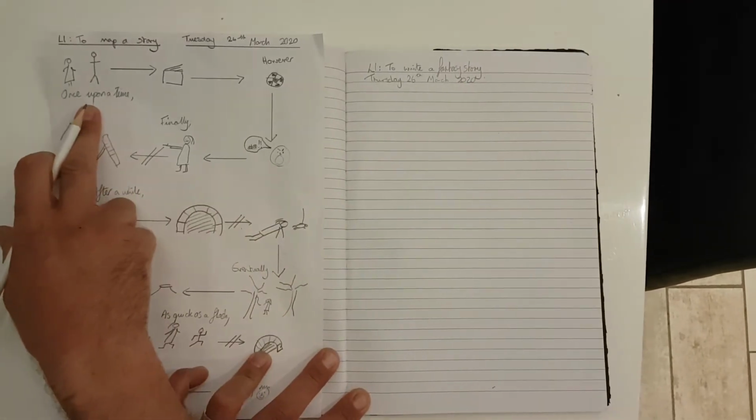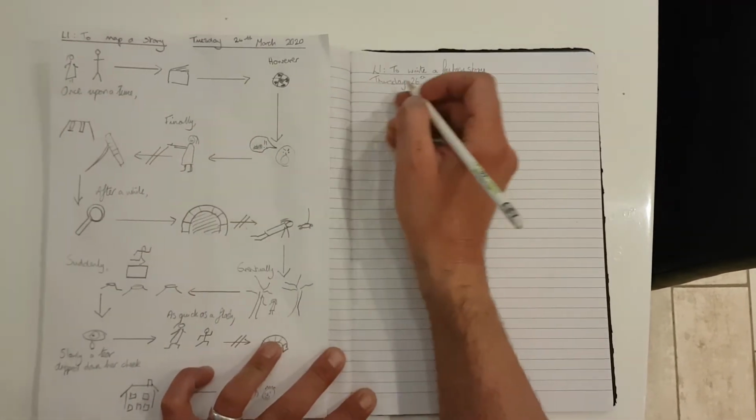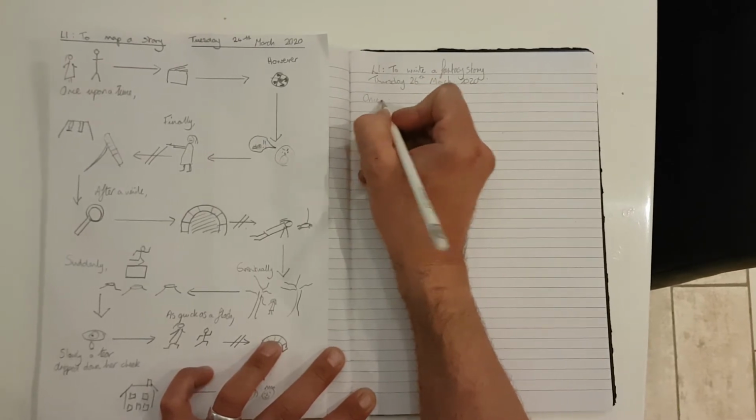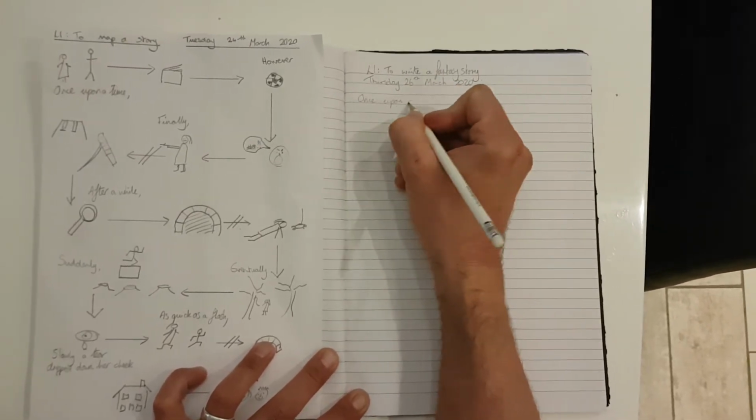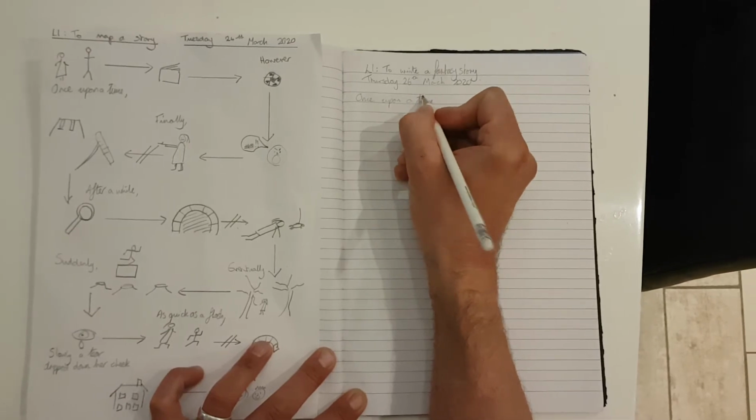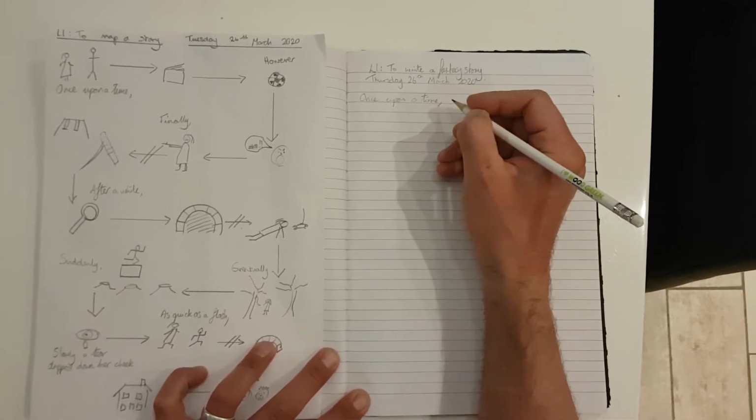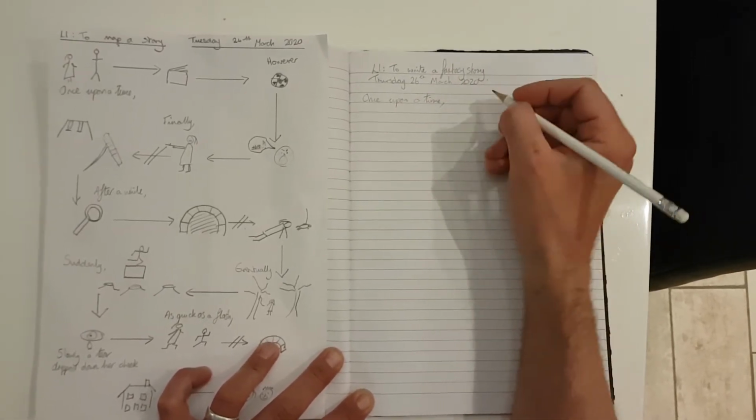So as I said before, my opening, I'm going to go straight away for Once Upon a Time. Don't forget your commas, it's a fronted adverbial.